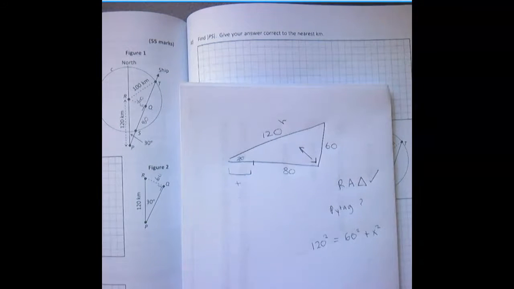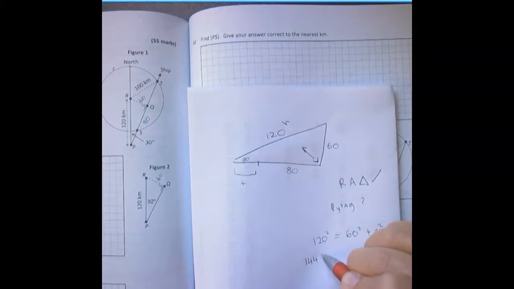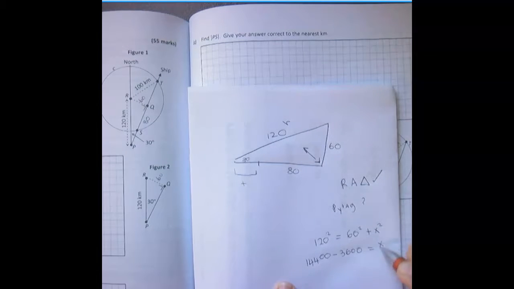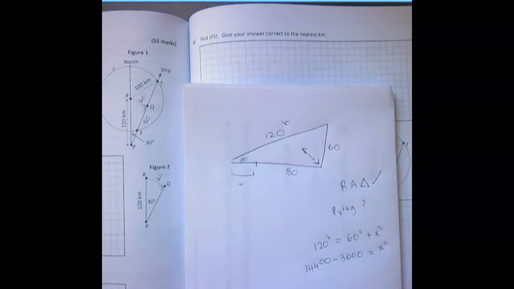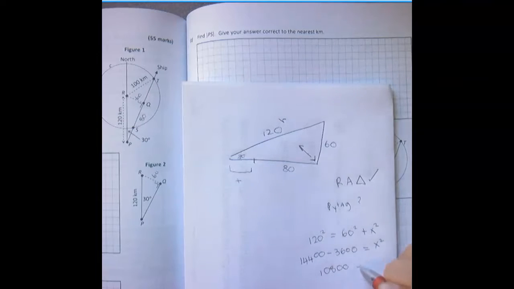So 120 squared is equal to 14400. So you've got 14400, take away 3600 is equal to x squared. So you do that, take away my 60 squared, and I get the grand total of 10,800 is equal to my x squared.